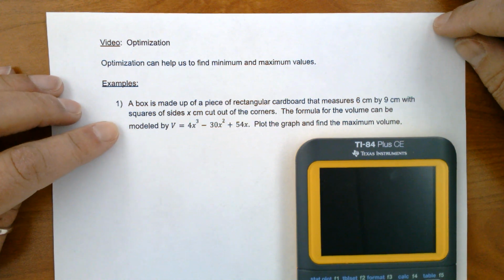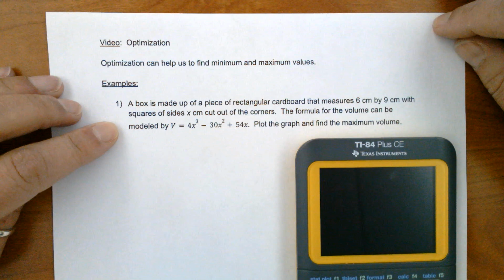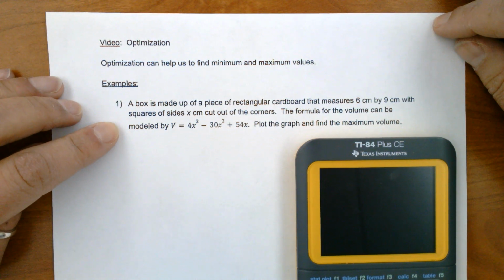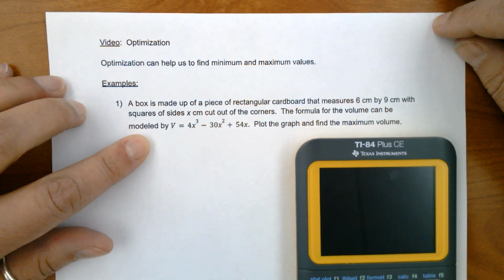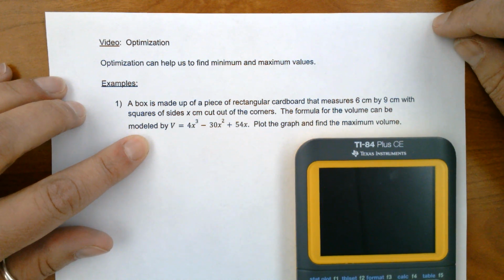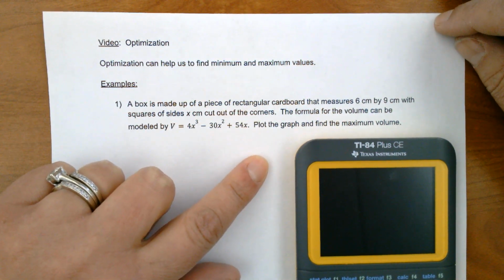Examples. Number 1, a box is made up of a piece of rectangular cardboard that measures 6 centimeters by 9 centimeters with squares of sides x centimeters cut out of the corners. The formula for the volume can be modeled by V equals 4x cubed minus 30x squared plus 54x. Plot the graph and find the maximum value.